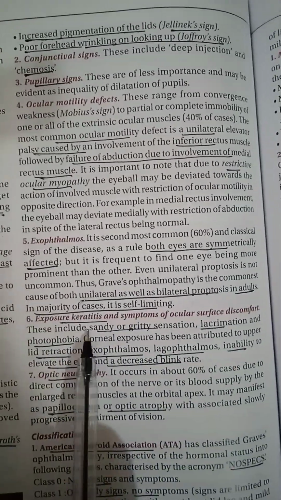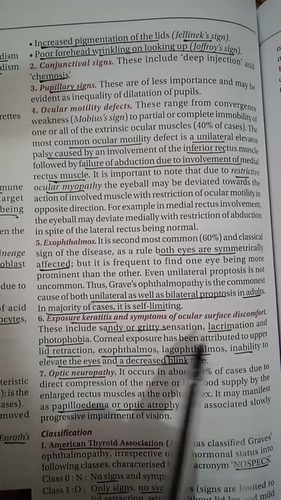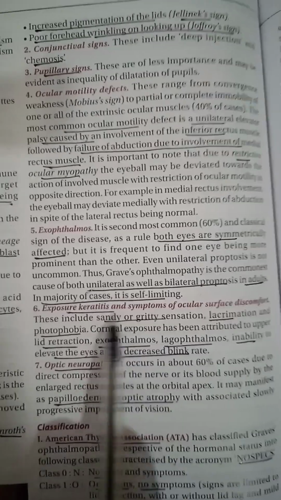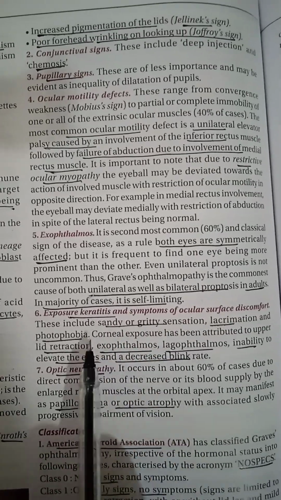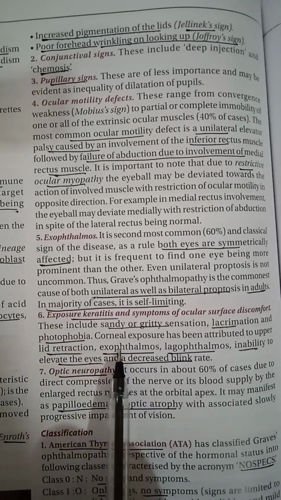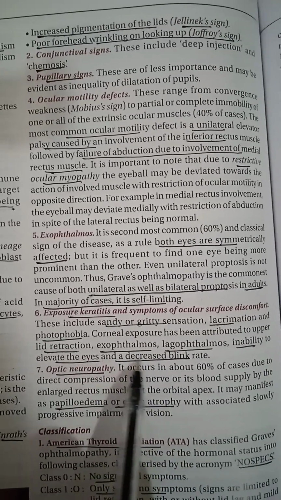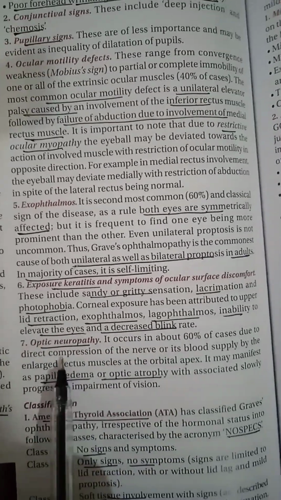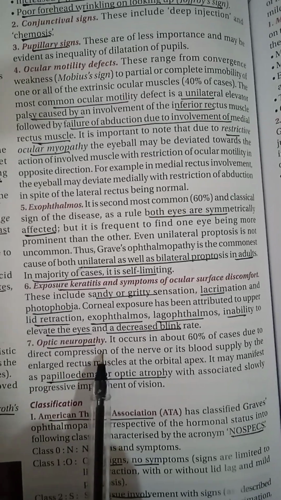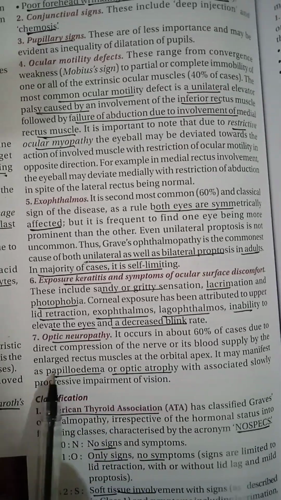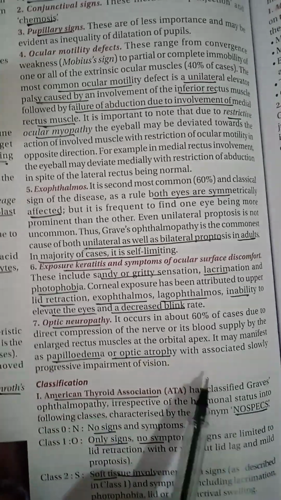And we have exposure keratitis and symptoms of ocular surface discomfort: a sandy, gritty sensation, lacrimation, photophobia. That's all because of upper eyelid retraction, exophthalmos, lagophthalmos, inability to elevate the eyes, and decreased blinking rate. And next, because of compression, there could be optic neuropathy, and that may manifest as papilledema and optic atrophy.